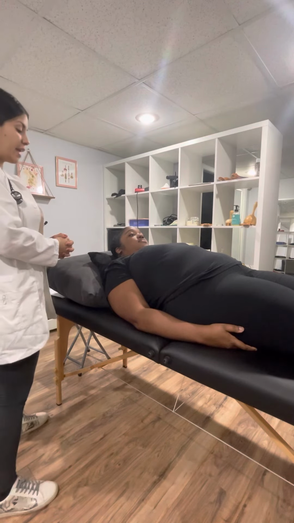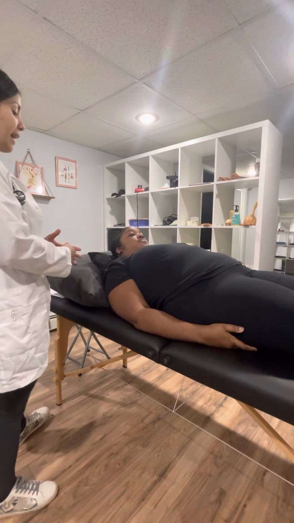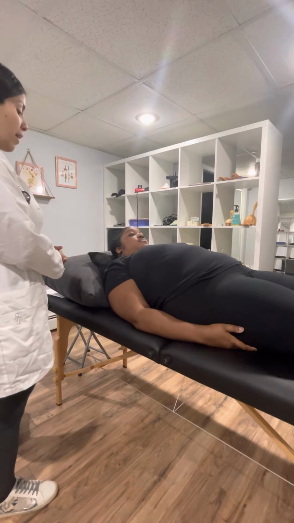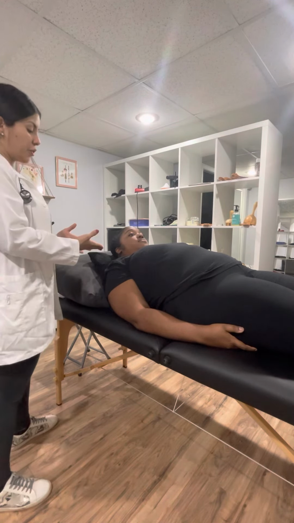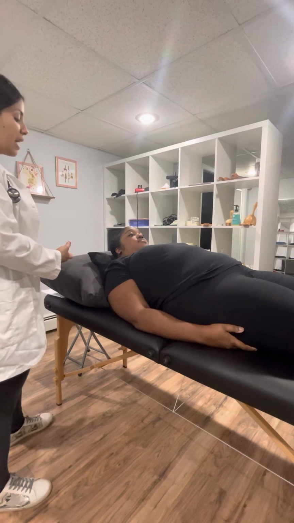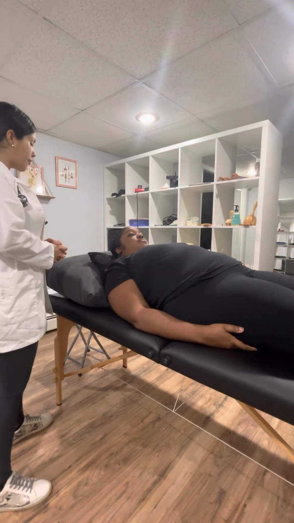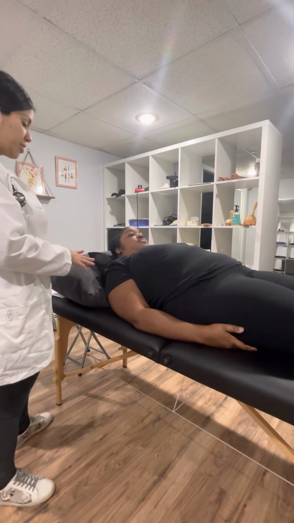Right now, we're looking for anything that's visible, anything that we could catch by just looking at her neck, like edema, any trauma, pulsations of her carotid arteries. We can know if there's anything abnormal within her neck. From there, we're going to note her venous pressure.